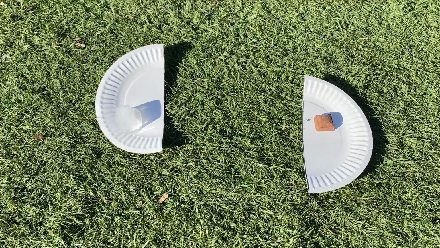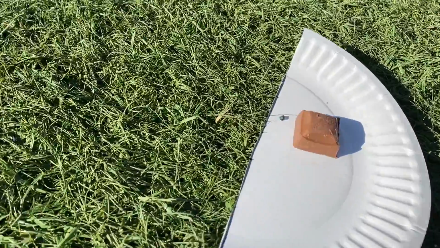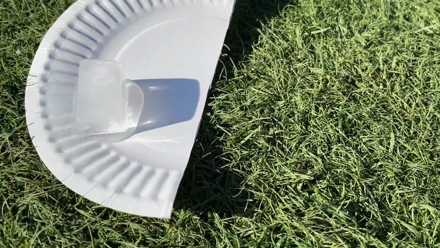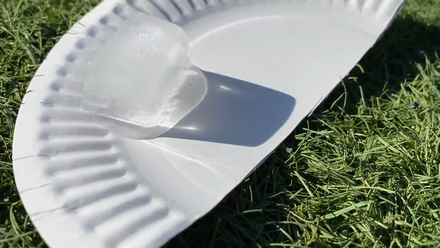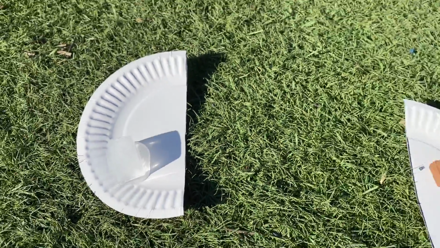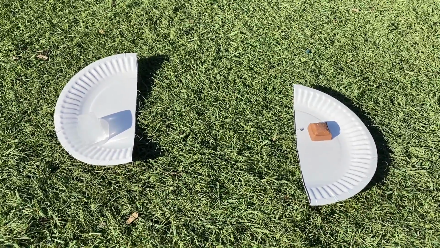This is after 5 minutes. Have a look at the chocolate. Can you see any changes? I think the ice, there are lots of changes occurring. You need to write down your observations and your diagram.